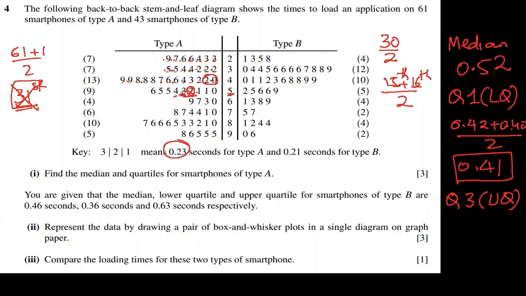So 1, 2, 3, 4, 5, 6, 7, 8, 9, 10, 11, 12, 13, 14, 15. This is 15. So 0.78. That is the 15th. And the 16th is 0.80. And their average will be 0.79. This is the upper quartile.